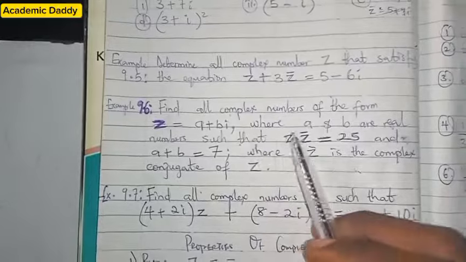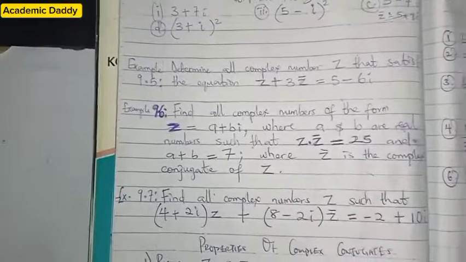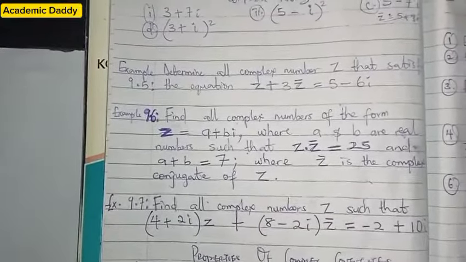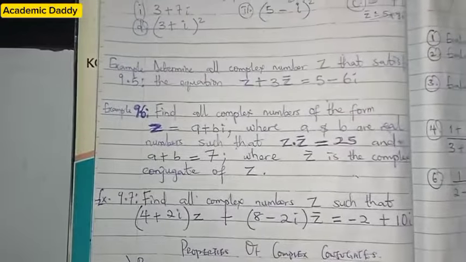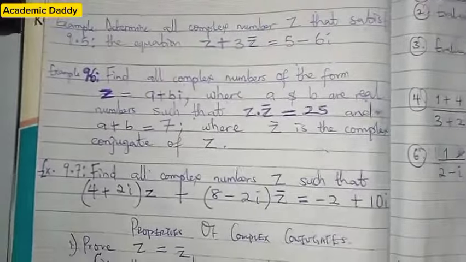They say find all complex numbers of the form z equals a plus bi, where a and b are real numbers such that z times z conjugate is equal to 25, and a plus b is equal to 7. All right, let's move and solve the question. So this is what they give us.